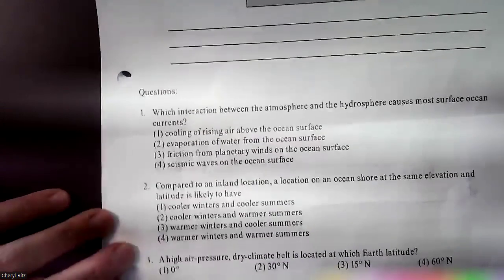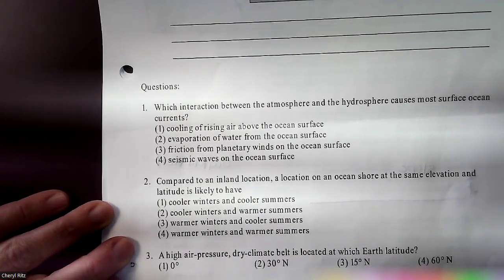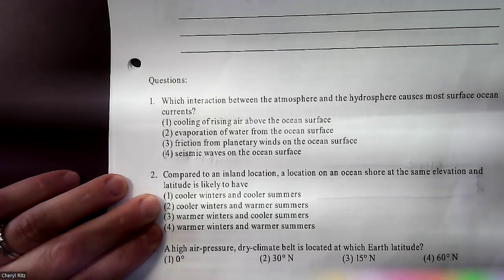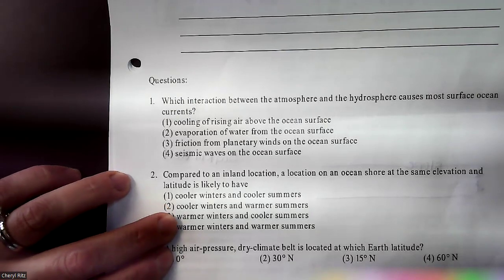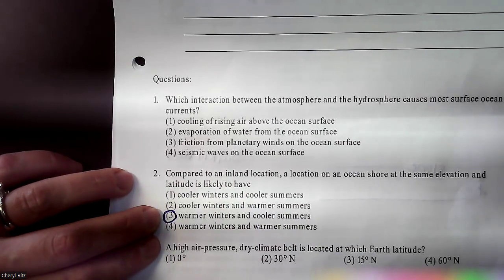So this is talking about being near a large body of water. Remember that large bodies of water like Lake Erie keep us slightly warmer in the winter and slightly cooler in the summer. So that is what we're looking for here, slightly warmer in the winter, slightly cooler in the summer. They really regulate our temperatures. They cause that temperature range to be a little bit smaller.